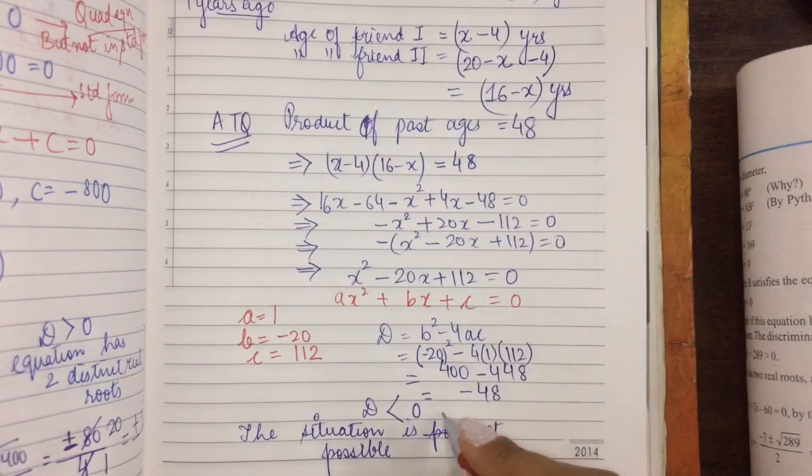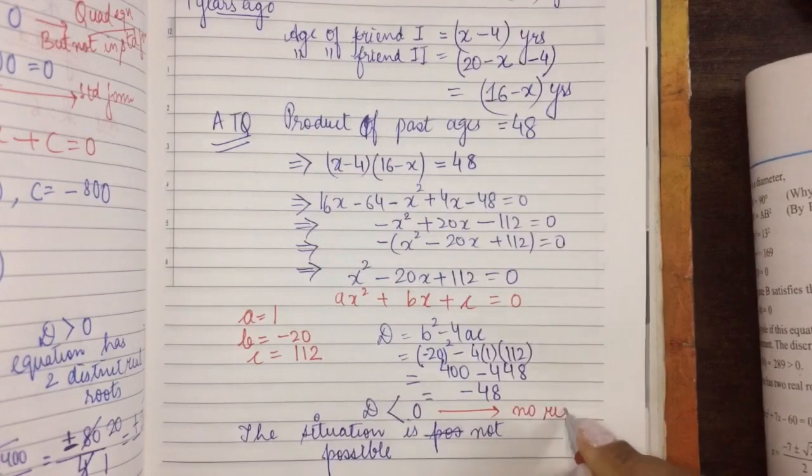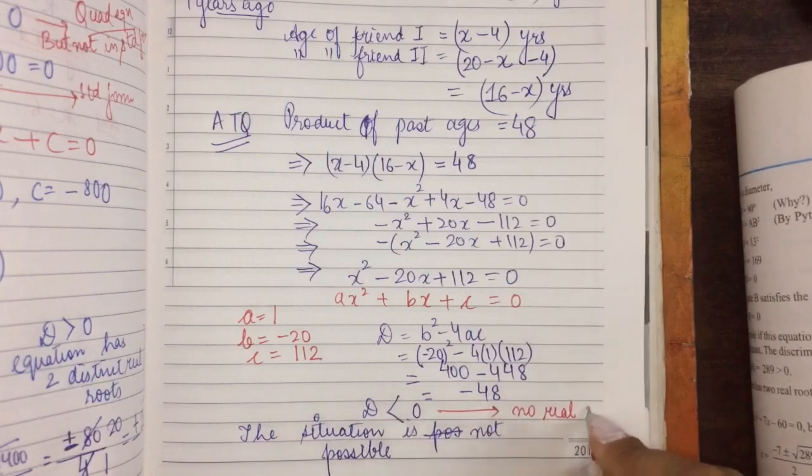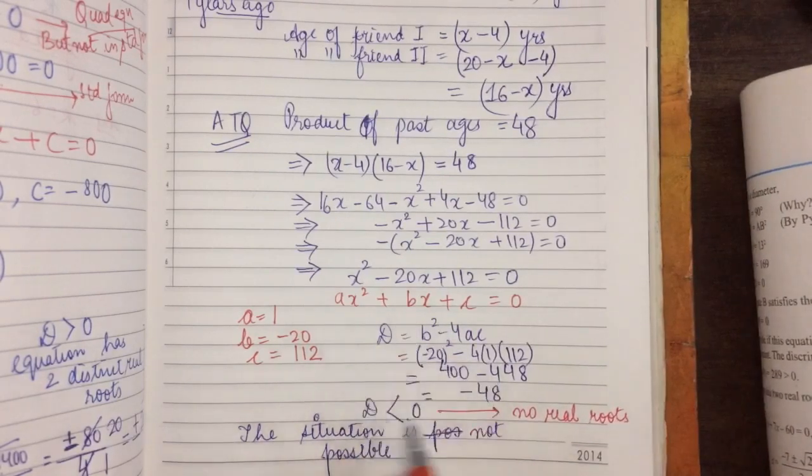If you want, you can write down here, because when the discriminant is negative, less than 0, there are no real roots. We cannot find the answer for the equation. So if we cannot find the answer for this equation, that means such a situation is not possible.